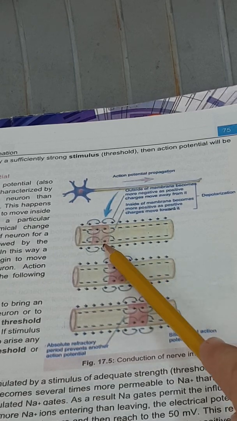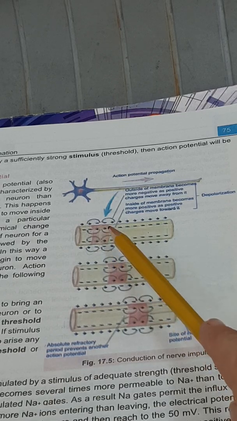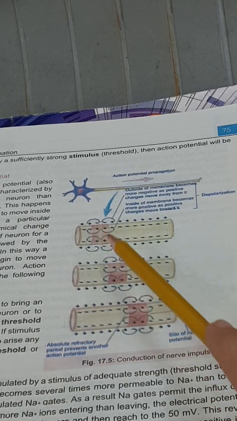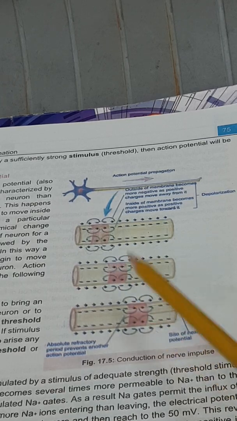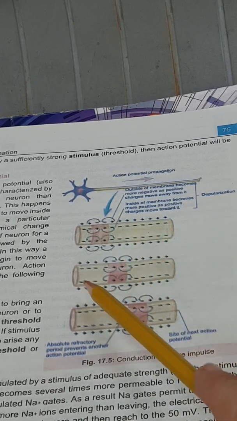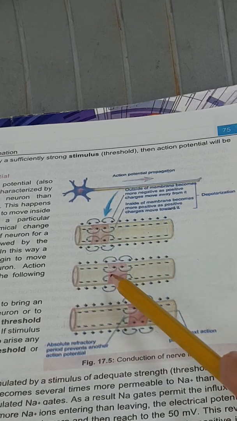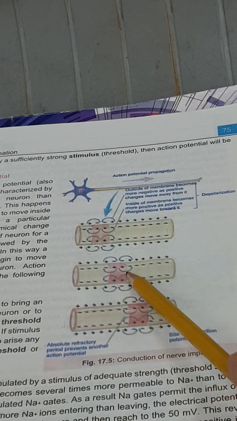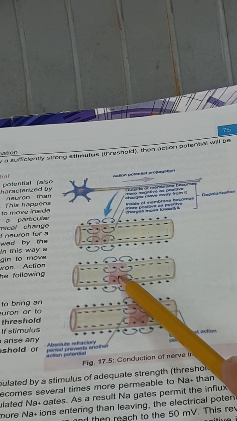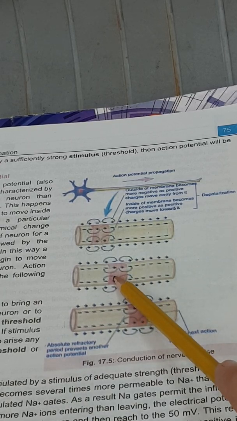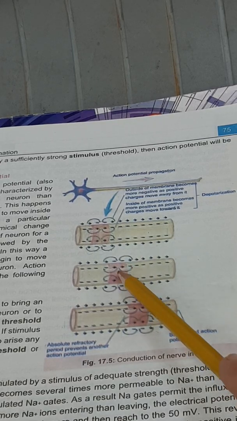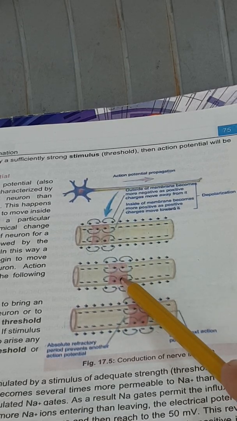So the threshold stimulus is that stimulus which can change the ionic state of the neuron. One part of the neuron after another, continuously, becomes active. And this stimulus which can change the ionic state of the neuron is known as threshold stimulus. What caused the active membrane potential here?